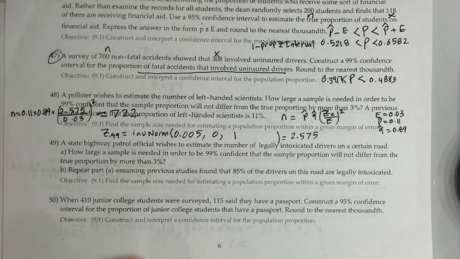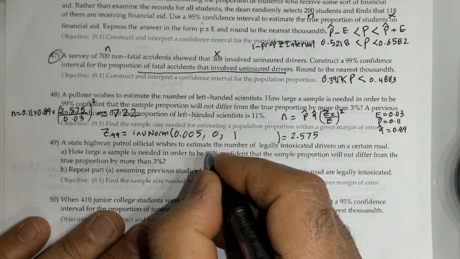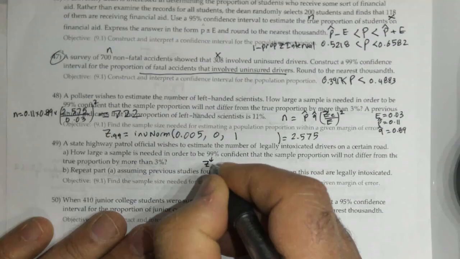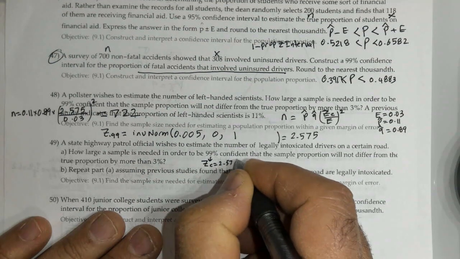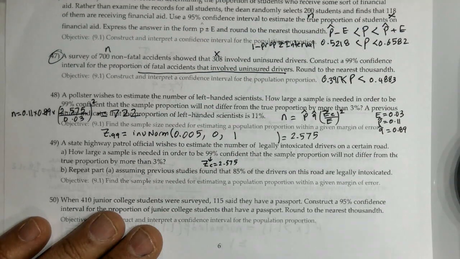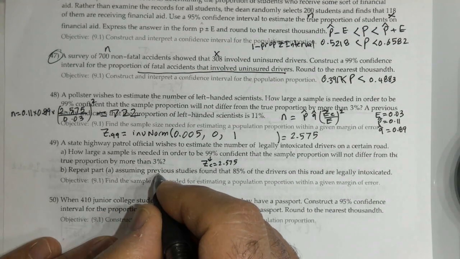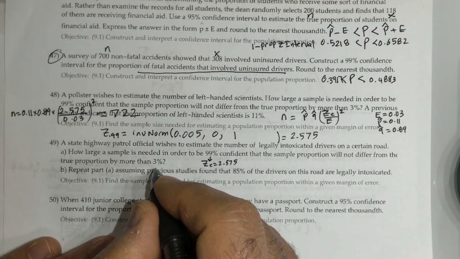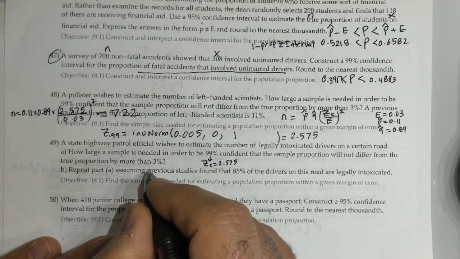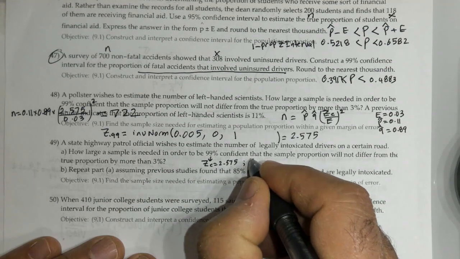49. A state highway patrol official wishes to estimate the number of legally intoxicated drivers on a certain road. How large a sample is needed in order to be 99% confident that the sample proportion will not differ from the true proportion by more than 3%? We already know Zc, which is 2.575. We did the work. So E is 0.03.